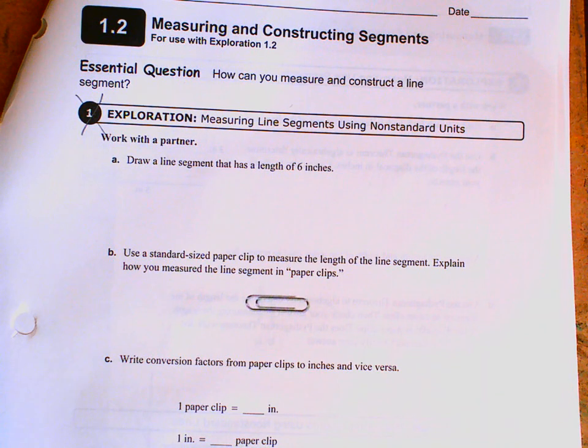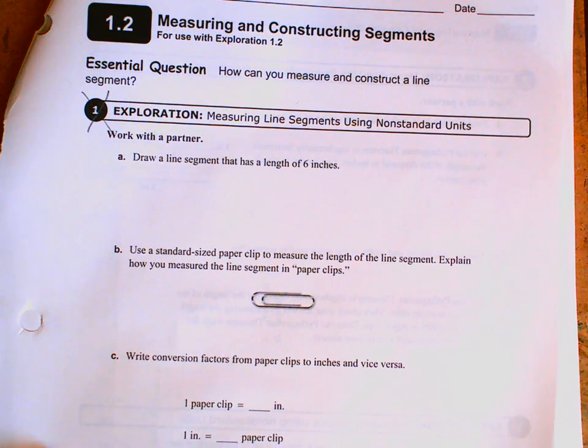Okay. The next thing I want you to do is go to page 8. You're going to grab that half sheet of paper, and all you're simply going to do is glue it on top of that sheet. Okay, so this is on page 8. And simply glue the paper right on top.